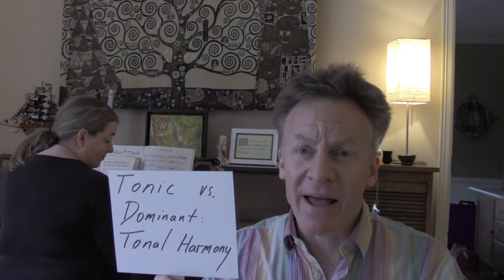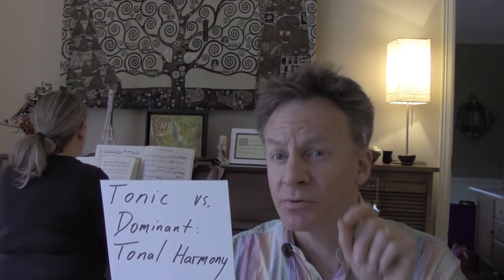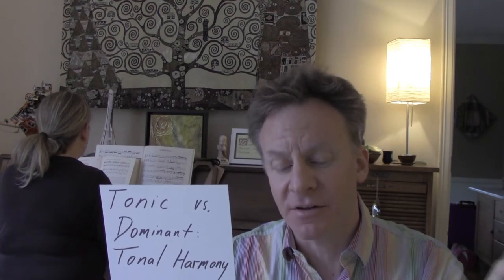Now you can take that basic set of chords and make an even greater sense of tension, prolong that tension by expanding, making more complicated the series of chords that you're playing. And by adding even more chords, if you're doing it exactly right, you can prolong the tension even farther.